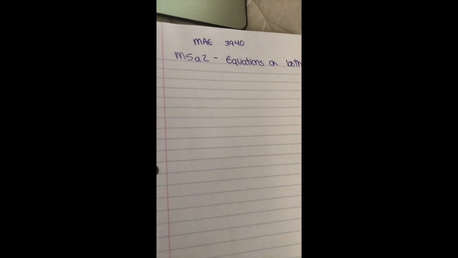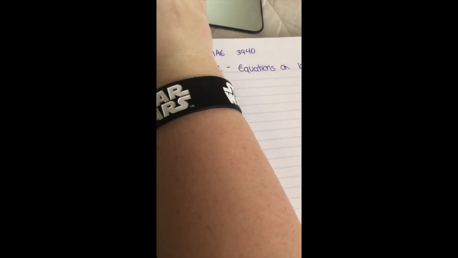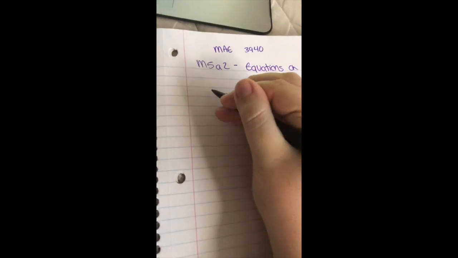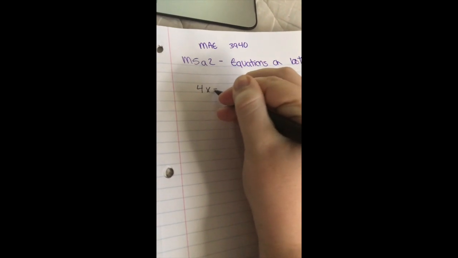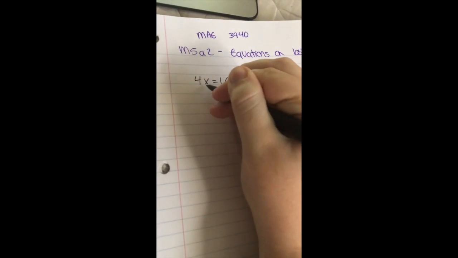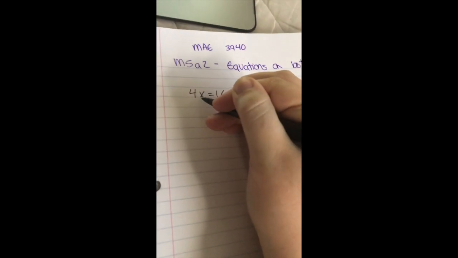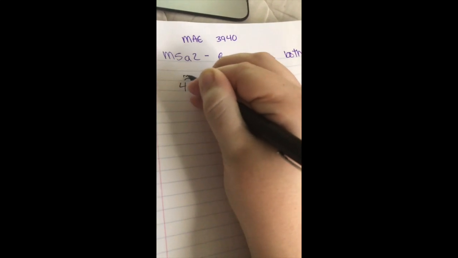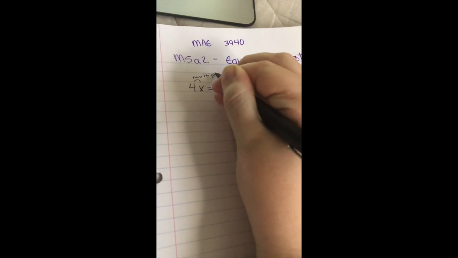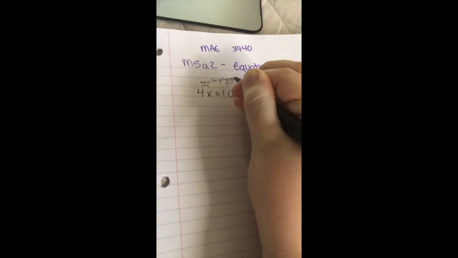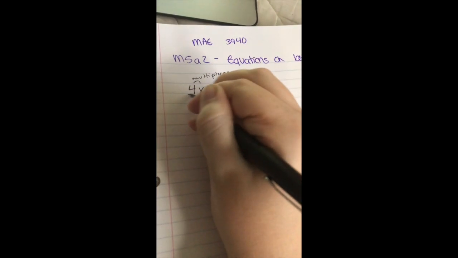When we want to talk about equations with variables on both sides, we want to start with the basics. And so our basic thing that we do in equations is a one-step equation where you have 4x equals 16. Now 4 and x are multiplying together, and so when we want to get rid of multiplying, we have to do the opposite, which is dividing.